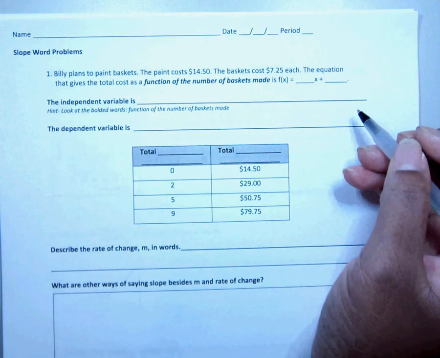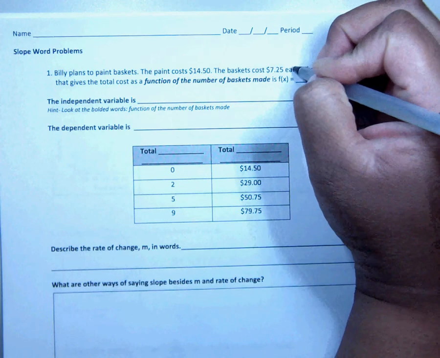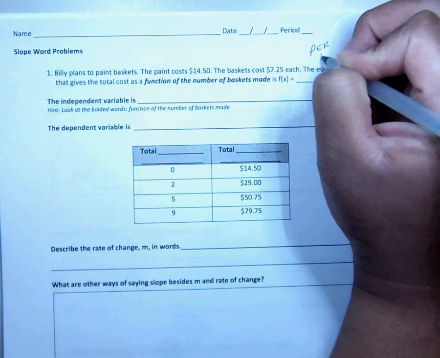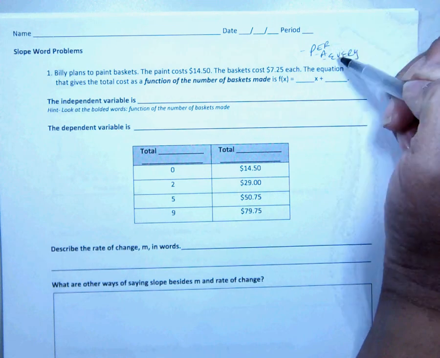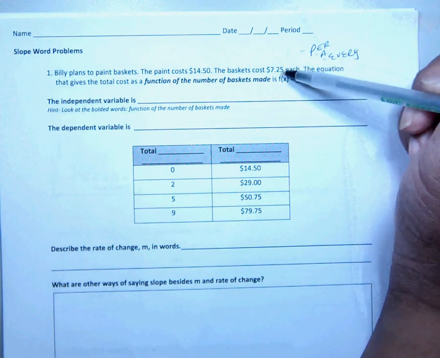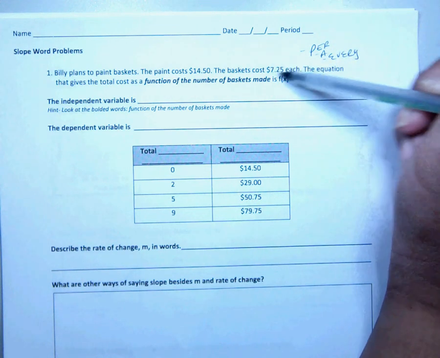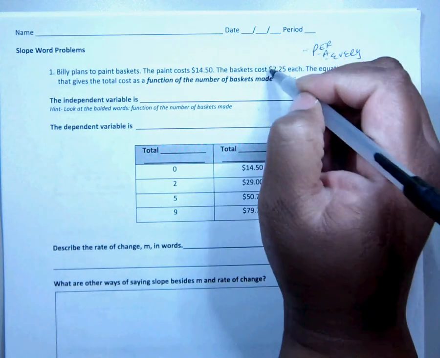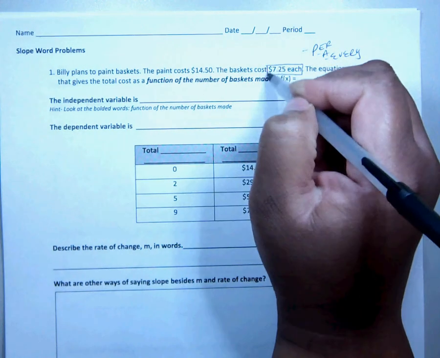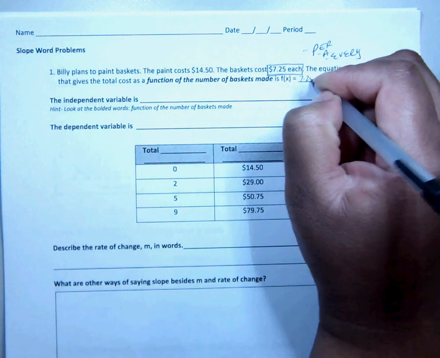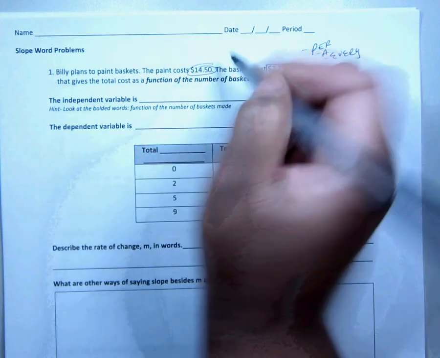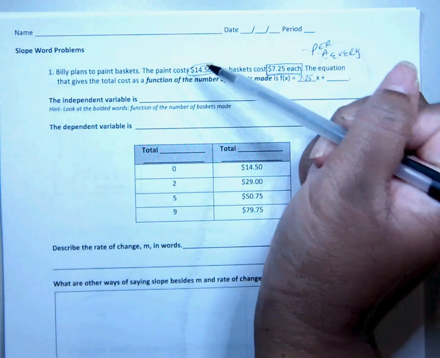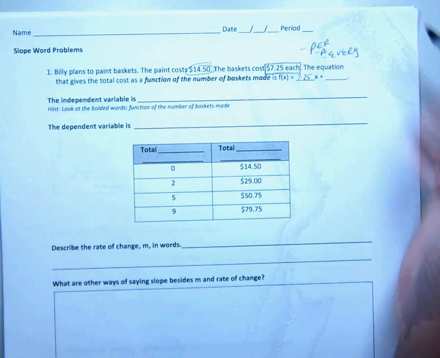Remember, when we see that play of words, either each, per, a, every, it's a clue, it's a hint that the number it's next to is the pattern or the slope. So this here is going to be my slope. And the $14.50 is what I have to pay for the paint. So that's in addition to how much the baskets are.